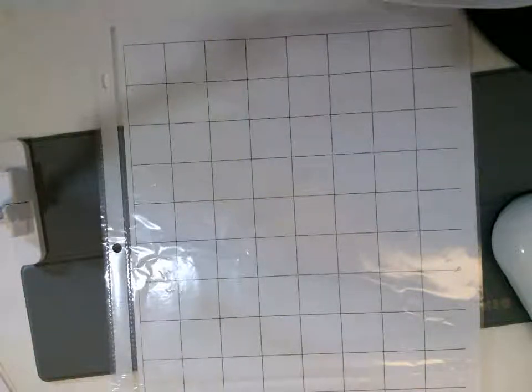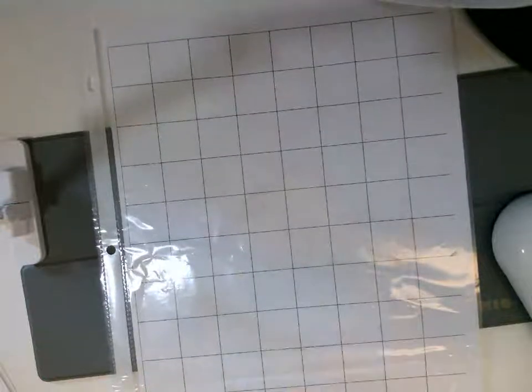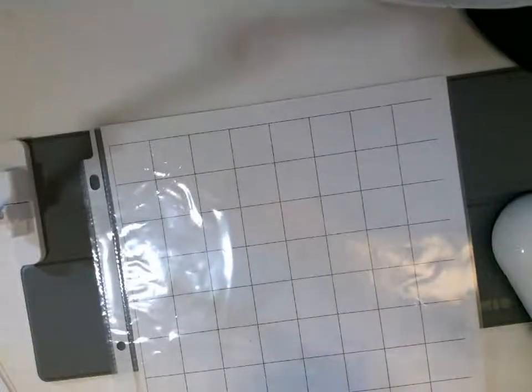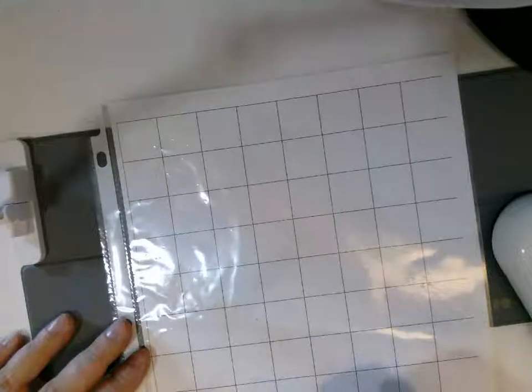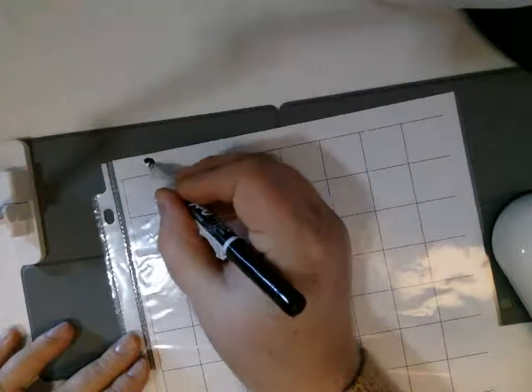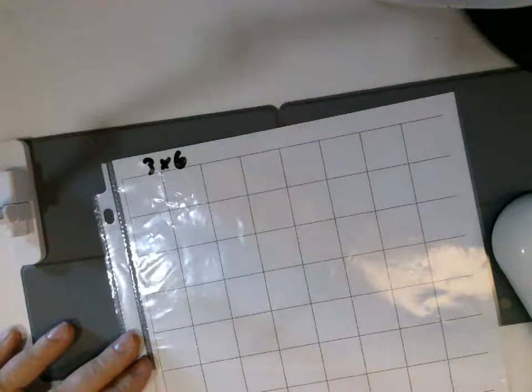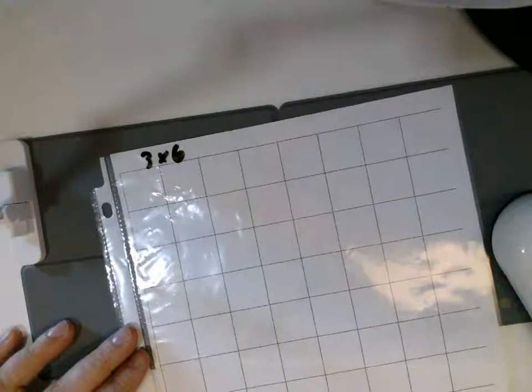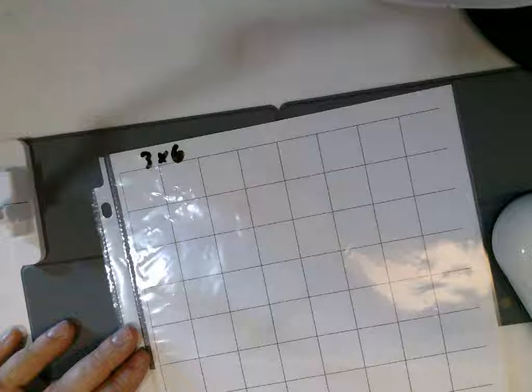Okay, so today we are going to work on multiplying fractions. Okay, and we're going to use this grid to help us understand what is happening when we are multiplying fractions. Okay, so first we need to know how to draw a multiplication problem on this grid. So let's start with this one. So I'd like you to write that at the top of your page. We can say 3 times 6.